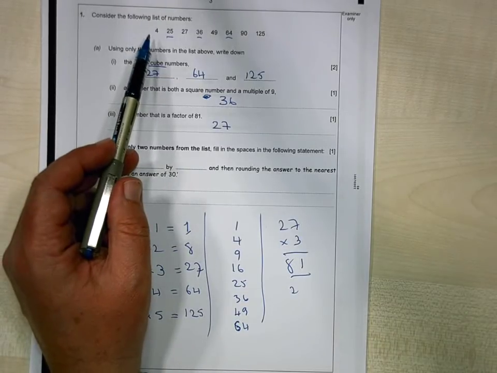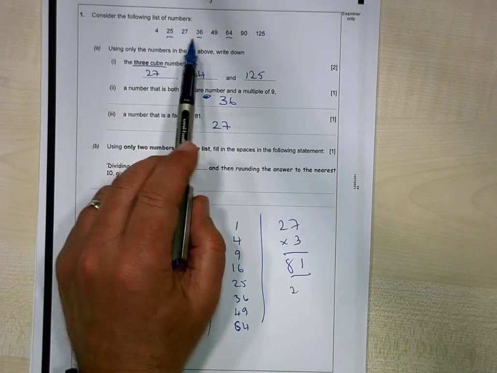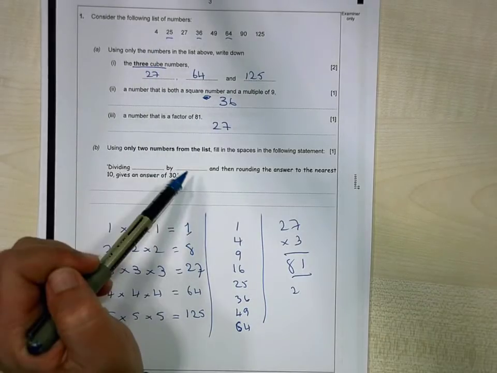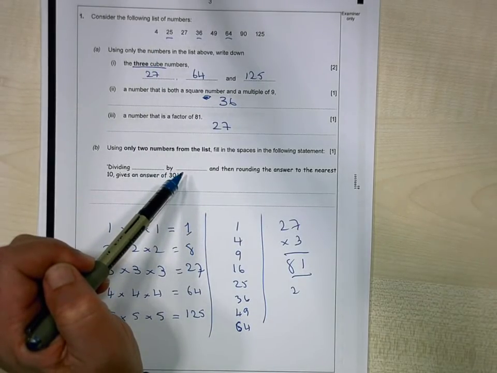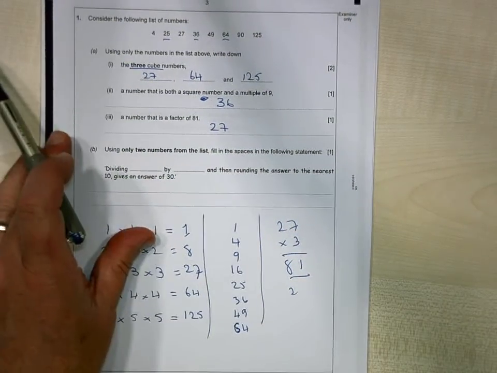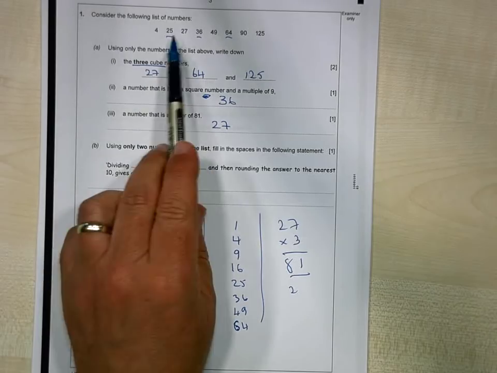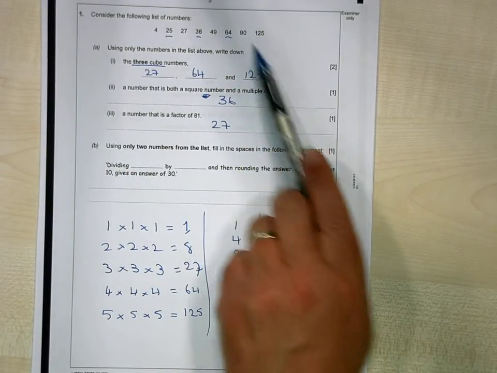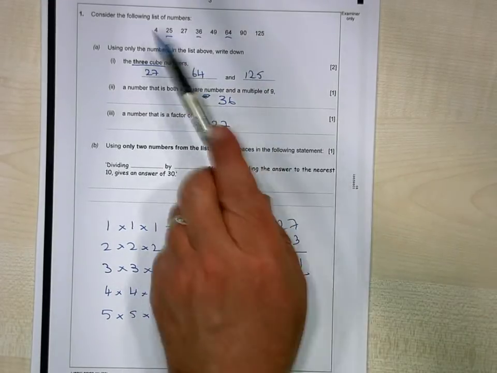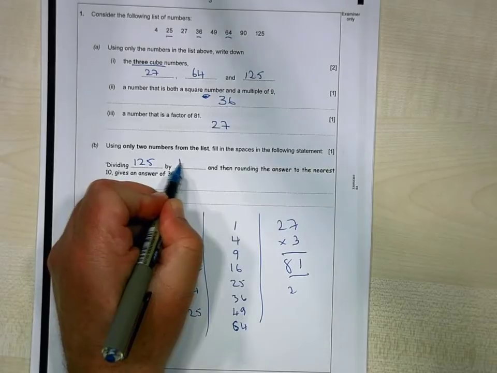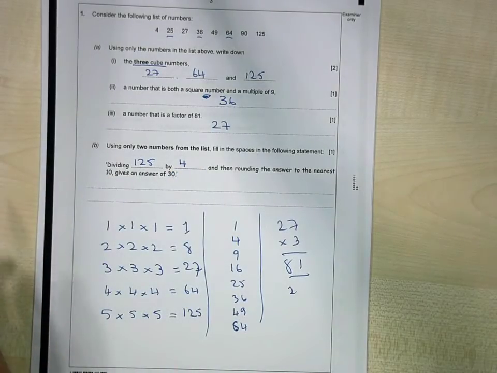So I'm looking there, and I'm seeing that 4 times 30 is 120. Yeah, 4 times 30 is 120. So the one there closest to me getting that would be 125 divided by 4. And that would round to give an answer of 30.